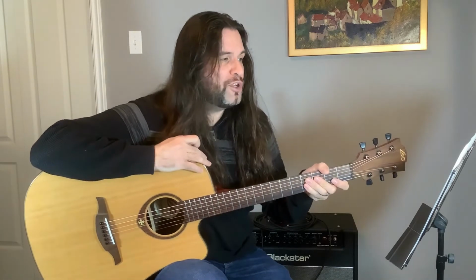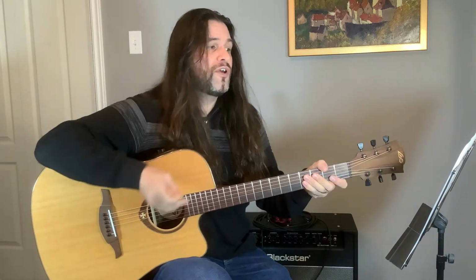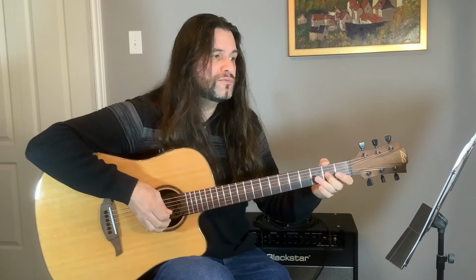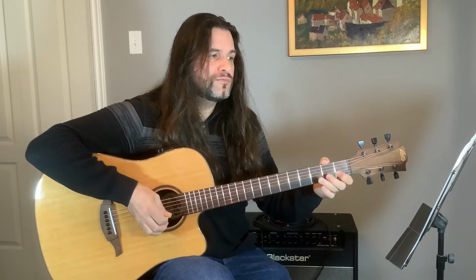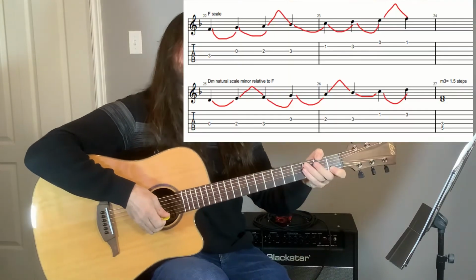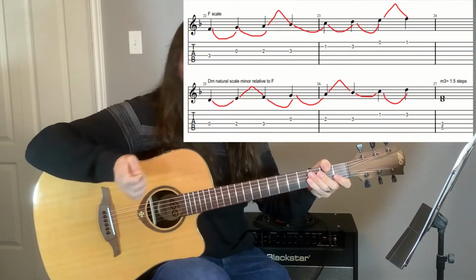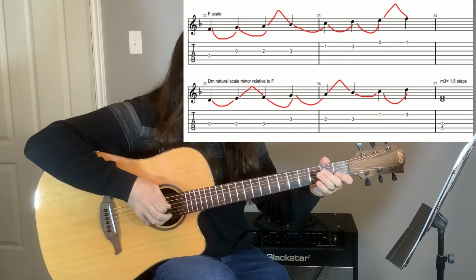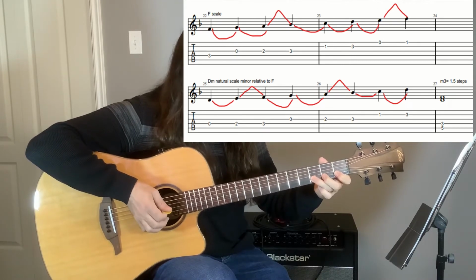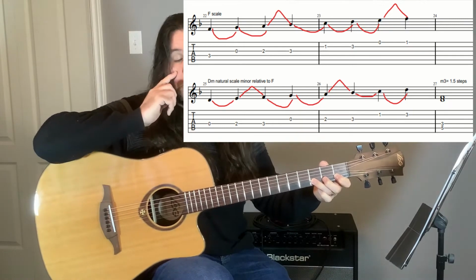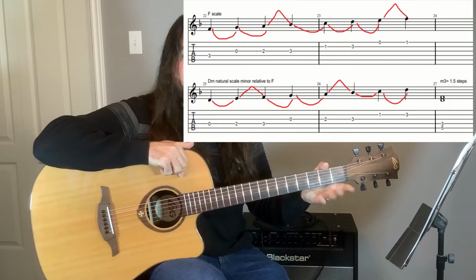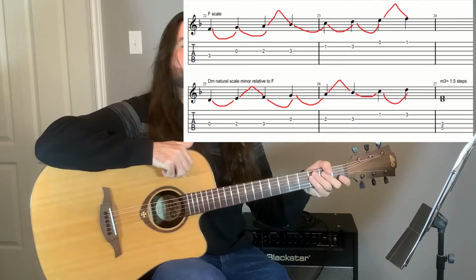Now, if we have, for example, F major scale, so I'm going to play here. The minor relative scale will be D minor. Because we're using exactly the same notes, but we're not starting on the same root. But it's the same thing. When you're improvising, you're doing both.